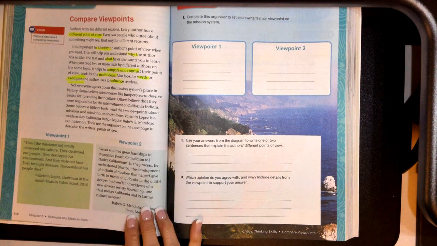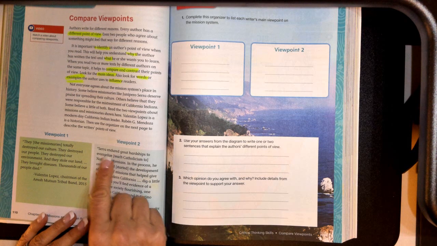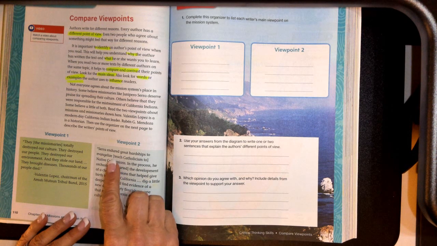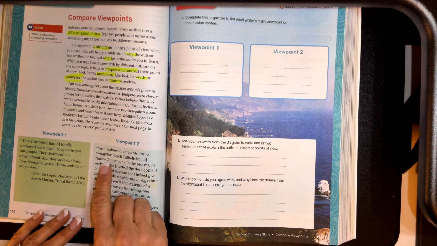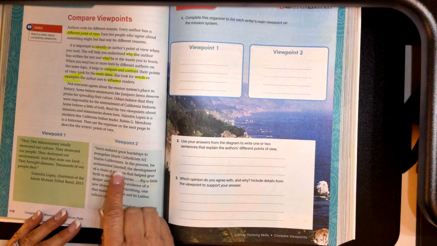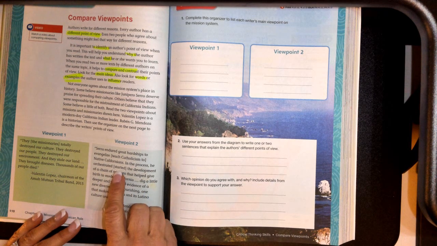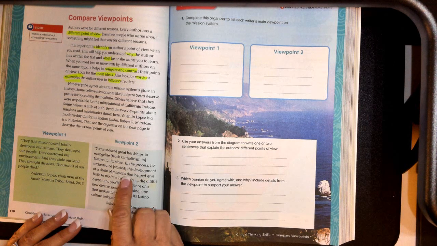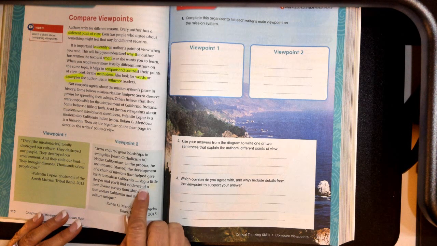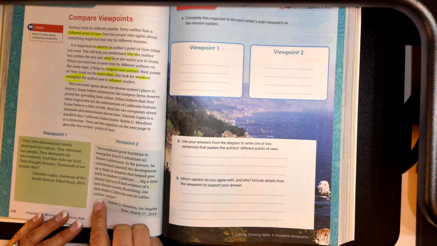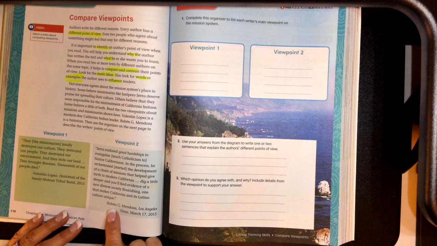Then we have a second viewpoint, viewpoint 2. "Serra endured great hardships to evangelize," that means to teach Catholicism too, that's evangelize, "Native Californians. In the process, he started the development of a chain of missions that helped give birth to modern California. Dig a little deeper and you'll find evidence of a new, diverse society flourishing, one that makes California and its Latino culture unique." And this was Ruben G. Mendoza, Los Angeles Times, March 17, 2015.